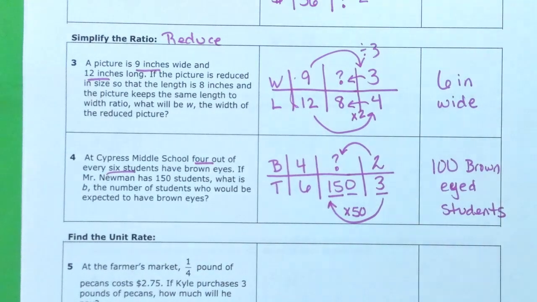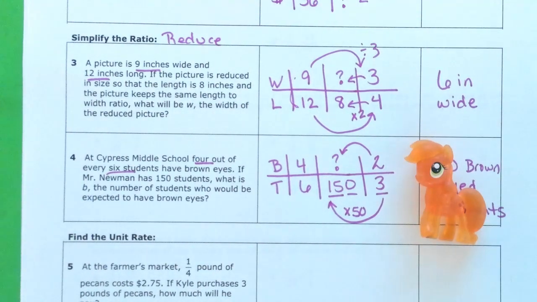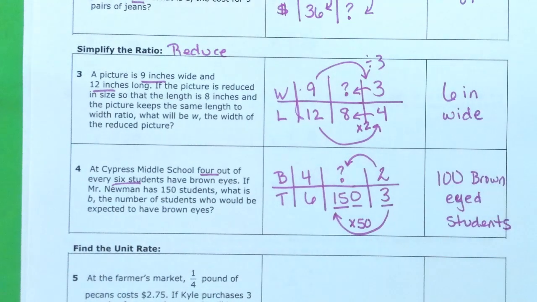Whew. What color are your eyes, Applejack? Ooh, they're green. Never seen a green-eyed horse before.